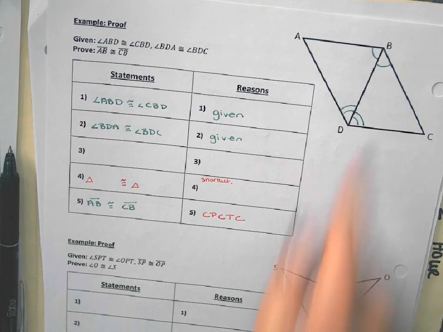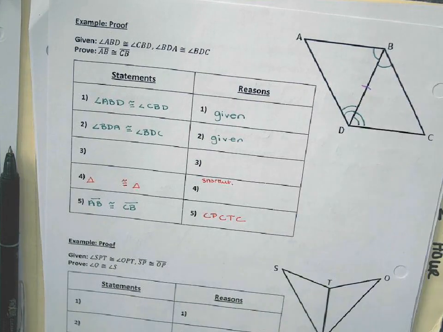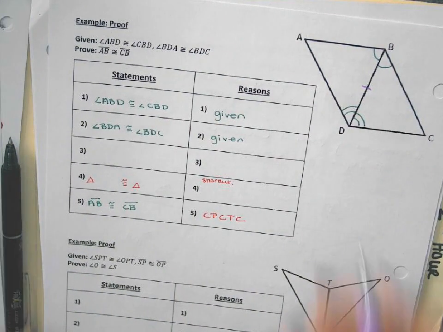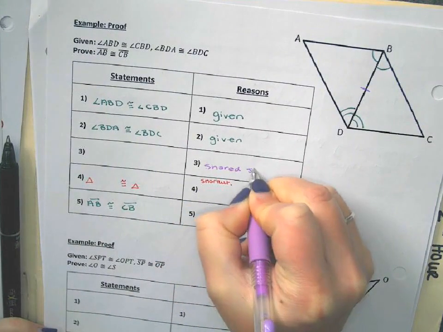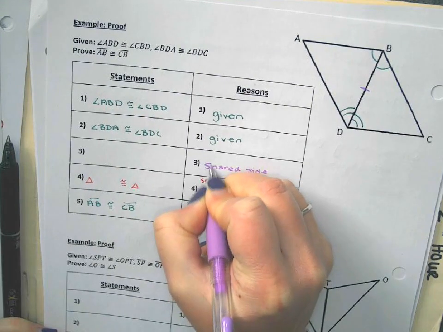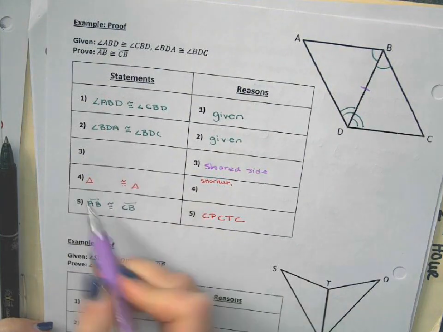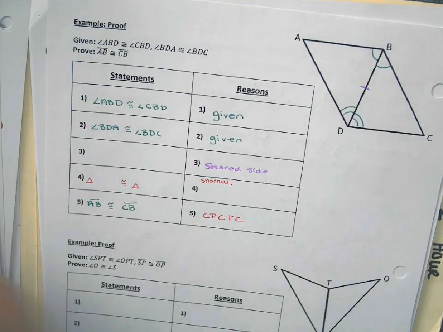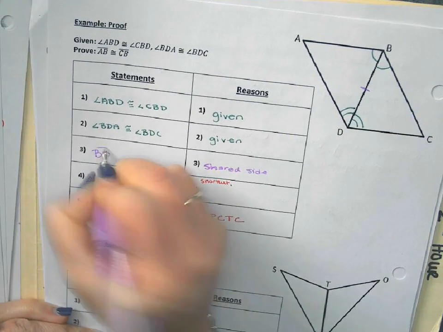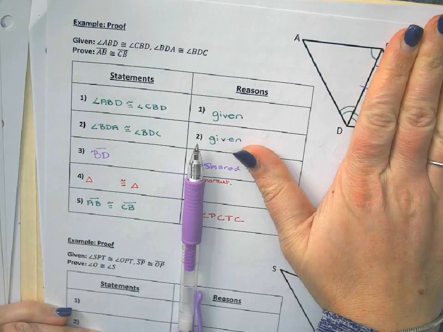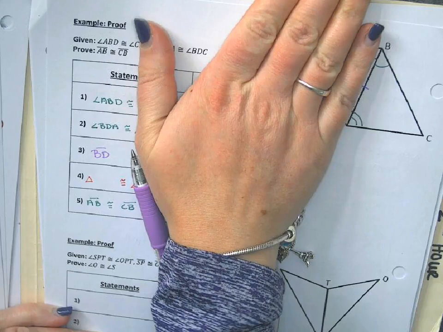Based on our diagram here, I can also see that I'm going to have a shared side. So now this one, you don't have a congruent statement to really double check that order. So BD, if you look at it from this one, it's going from the single arc to the double arc. So when we look at this one, it has to go from the single arc to the double arc. So it's also BD.